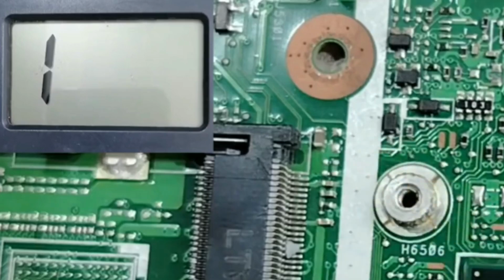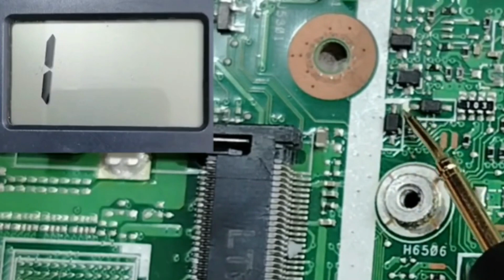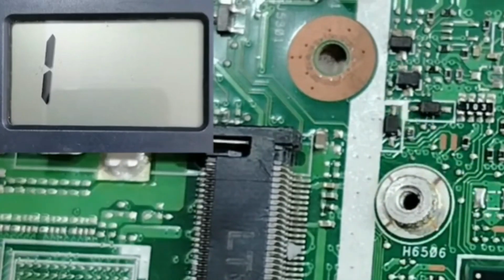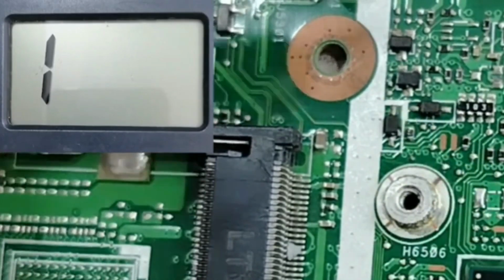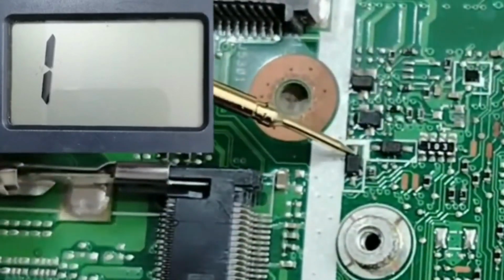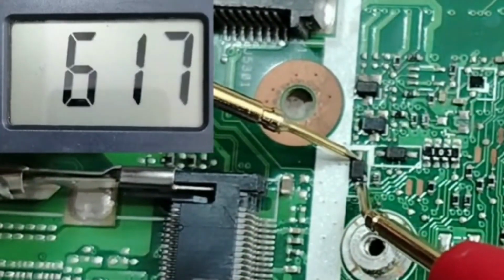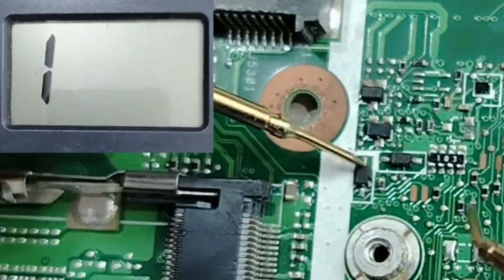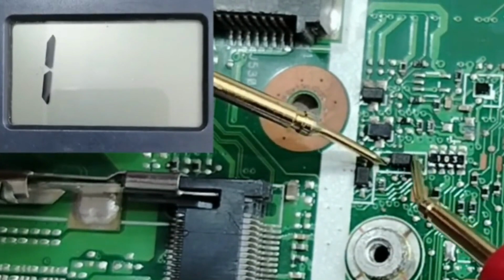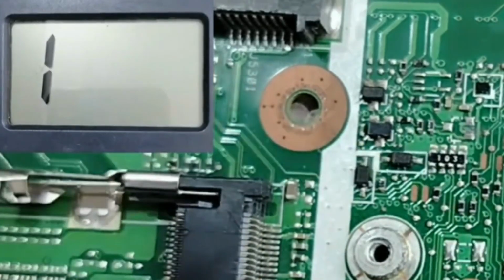We have here 2 diodes. This is the first diode, the second one. So the white mark means this is the cathode for this one, and also this is the cathode for this one. So let's check this one. Over here, the black probe in the cathode, okay, the red probe in the anode. Good, we get already good diode. This one also, here we have cathode. So already about 600, this is good diode.